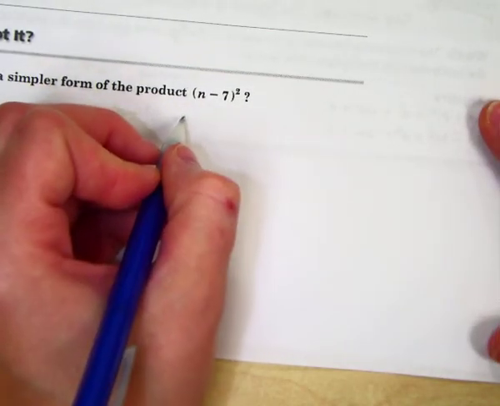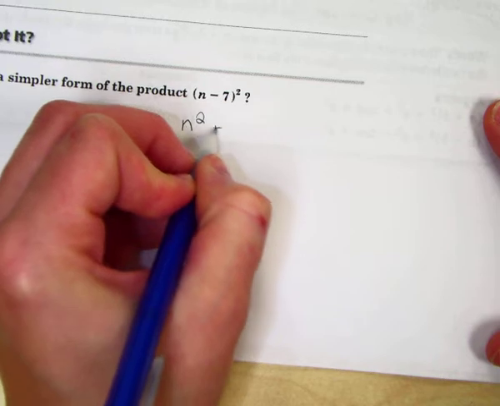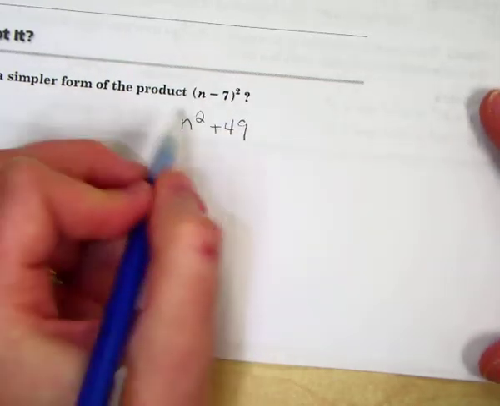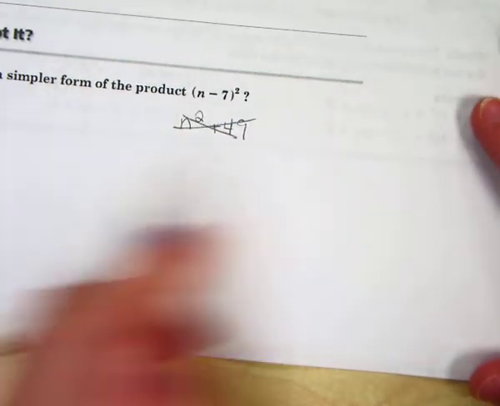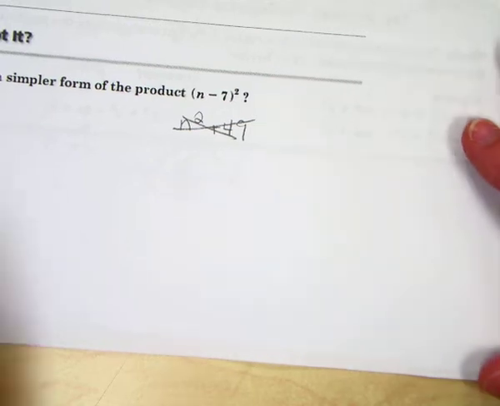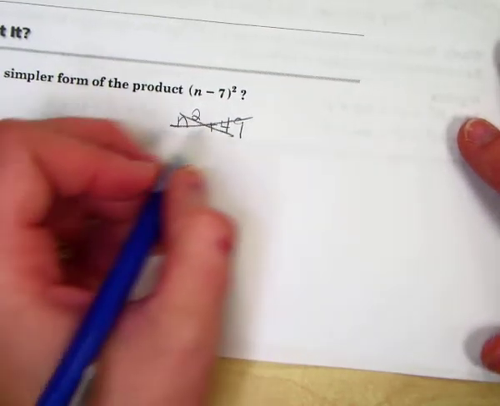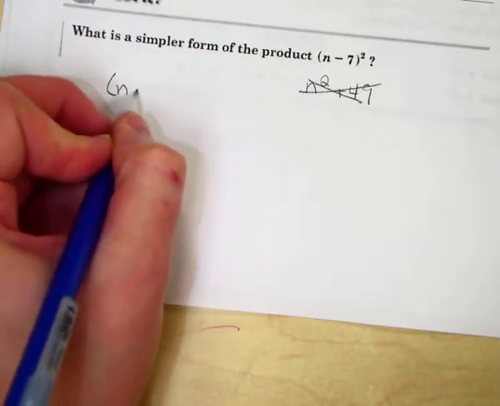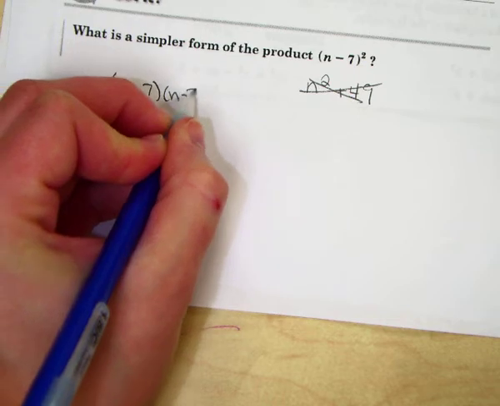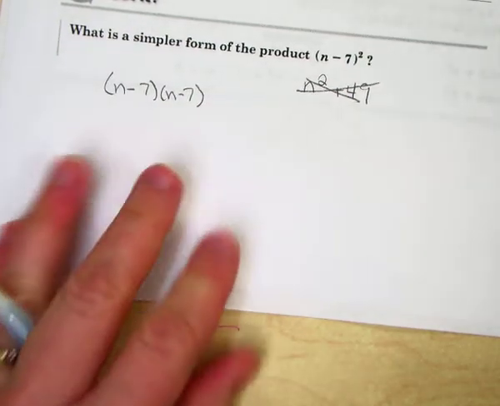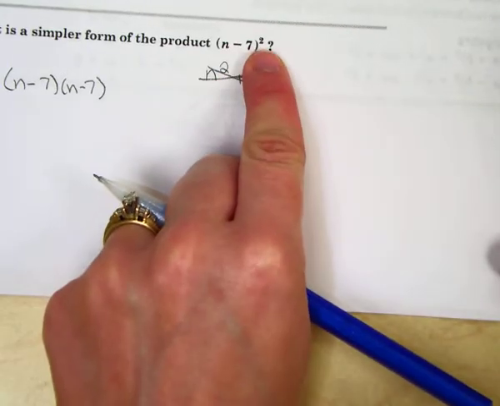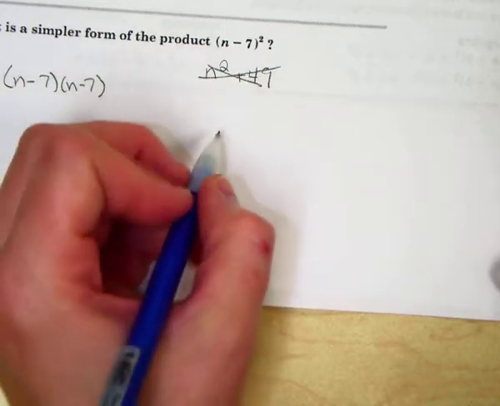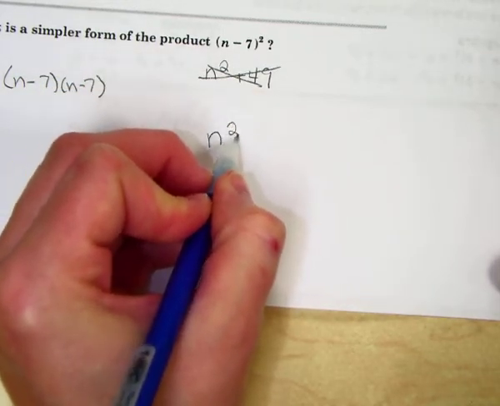Okay? Let's try one more time down here. The answer is not n squared plus 49. A lot of students think that's right. Again, if that's your answer, you better write that thing out twice. All right, let's try the shortcut. Now remember, if you forget, you would write n minus 7 twice, and you would distribute through. Let's try the shortcut though, since it's a binomial that's squared. The first answer is the first term squared, n squared.